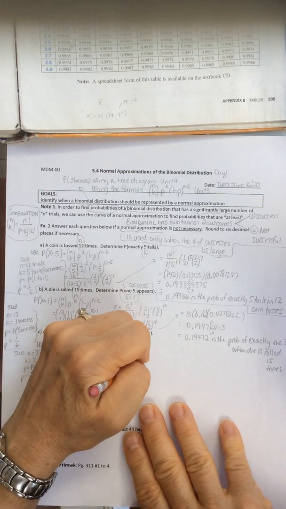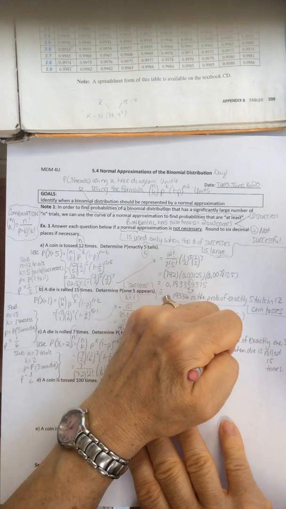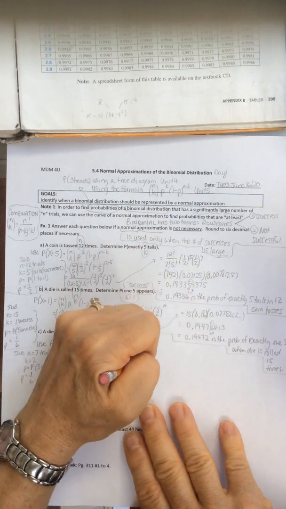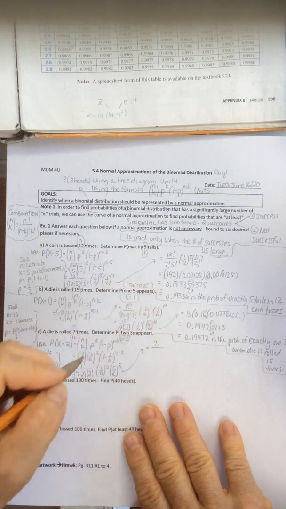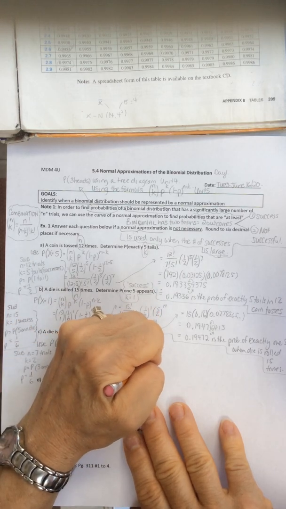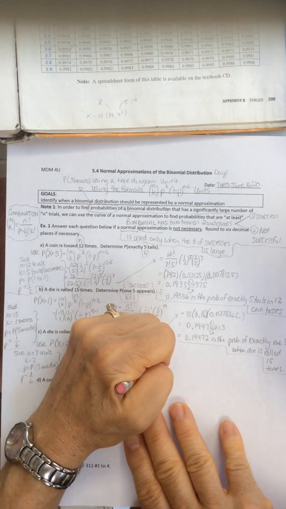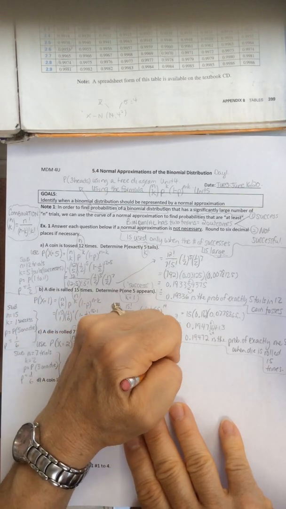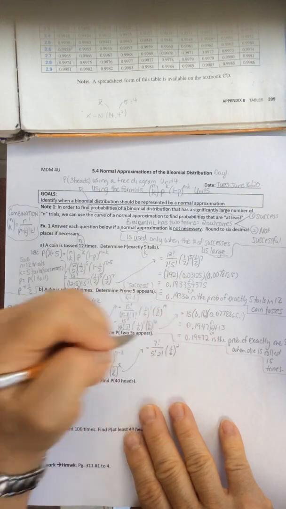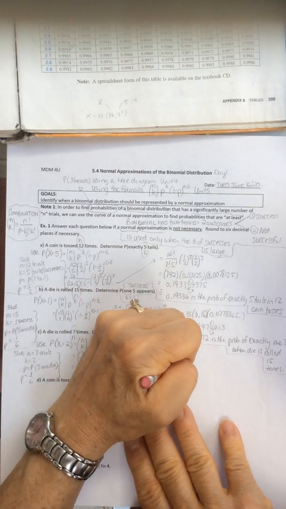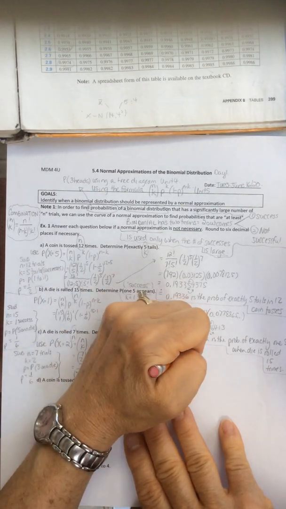Okay, so that equals 7 factorial over 5 factorial times 2 factorial times 1 over 6 to the power of 2, and then 5 over 6 to the power of 5.